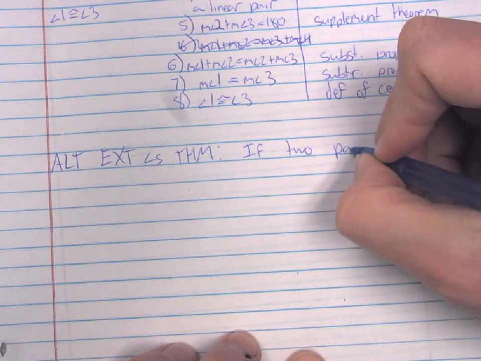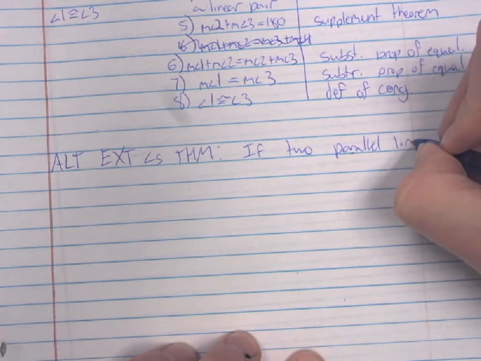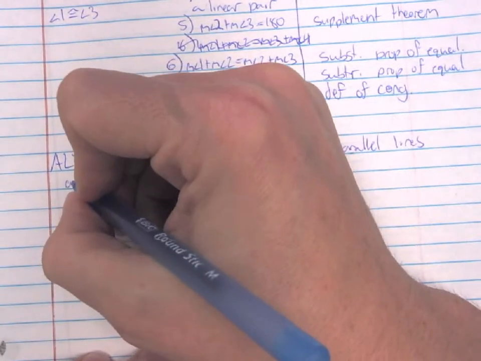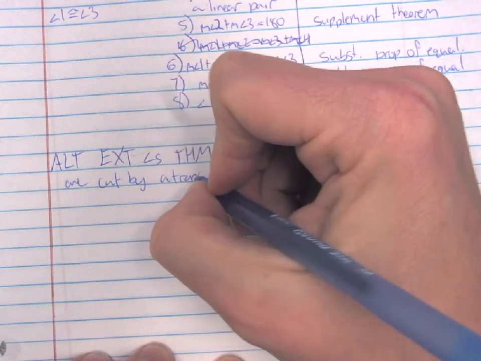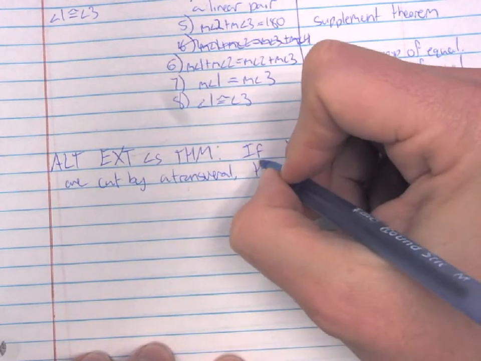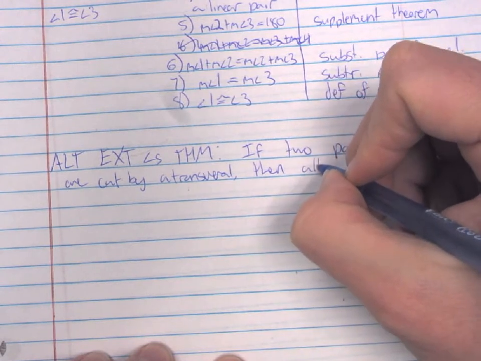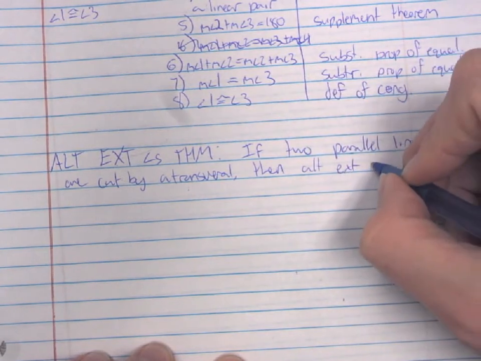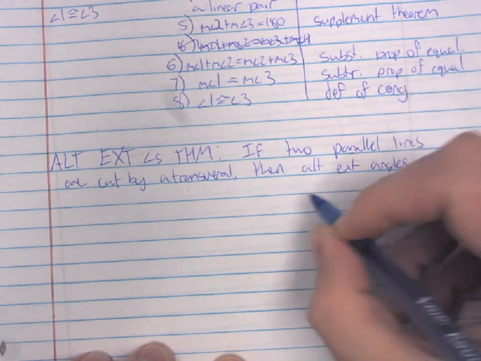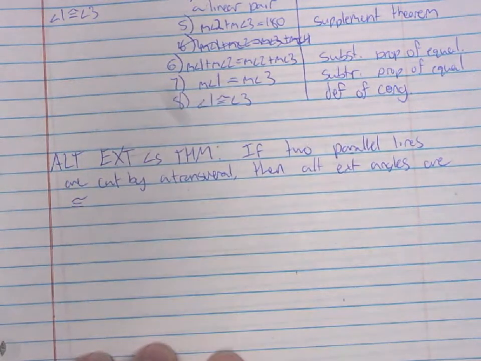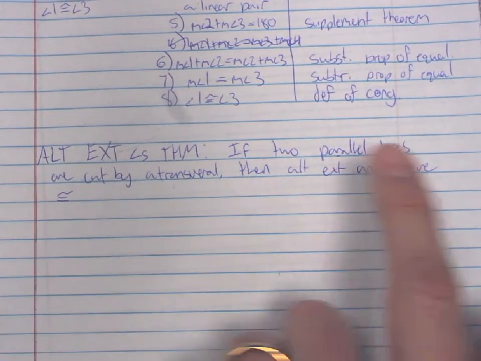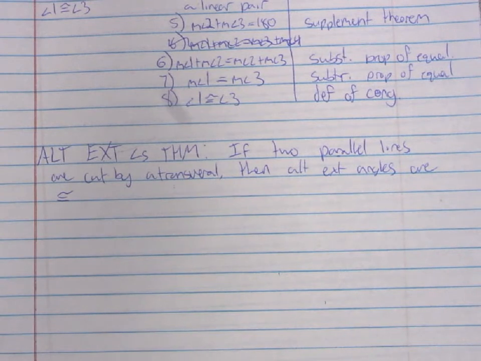If two parallel lines are cut by a transversal, then alt ext angles, alternate exterior angles, are congruent. I'm using a little shorthand there with the congruent symbol and abbreviations. That's the idea.